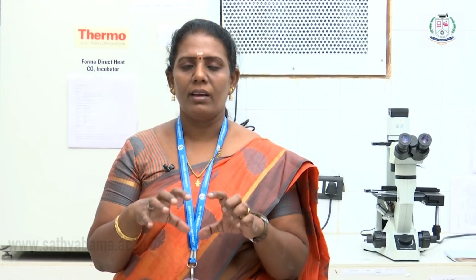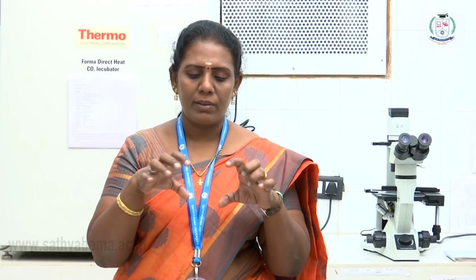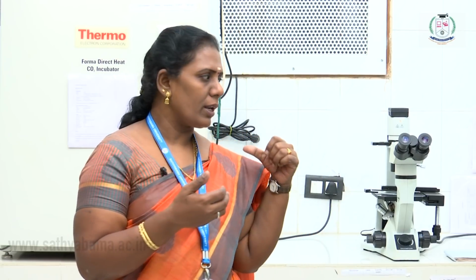Next, we have to view the cells regularly. That is, if you do a subculture one day, we have to see the cells on the next day. The viewing is to check whether they are live or dead, and that has to be done using a variety of microscopes. Here we have to use an inverted microscope. The light is coming from the top to down. In the rest of the microscopes it is the reverse, so this one is called inverted. Otherwise we can call it the light microscope or inverted microscope.